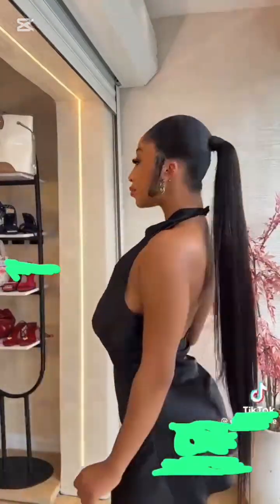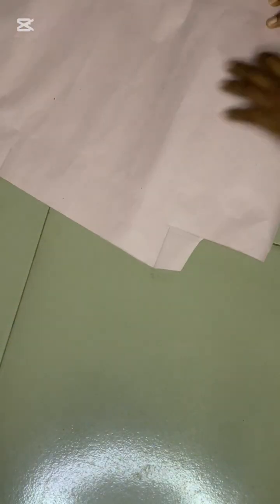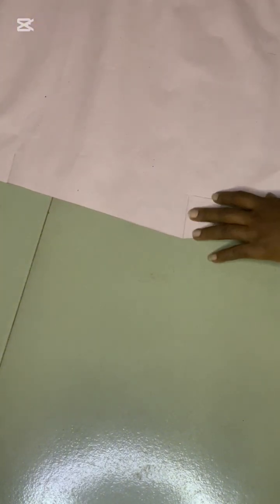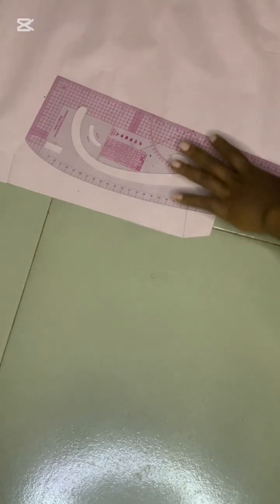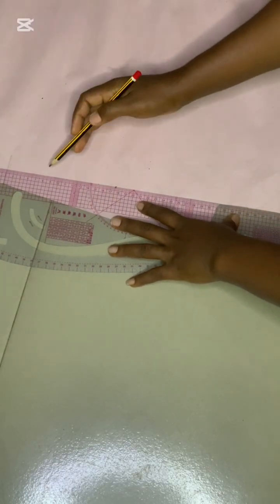So today I'll be showing you guys how I made this outfit. Sorry, I didn't know my camera was not recording when I drafted the first pattern. So here I'm just showing you guys how you will draft it here on a fresh pattern paper.